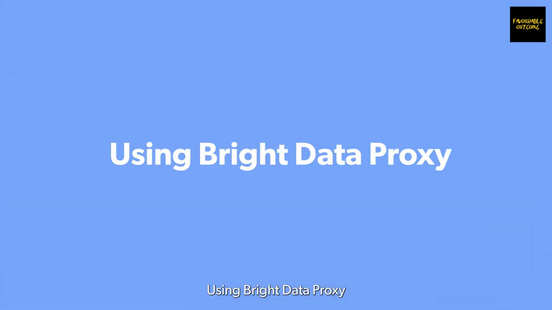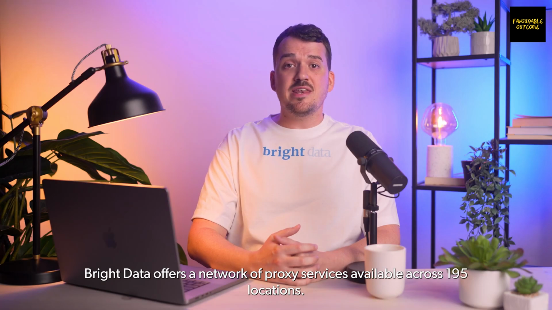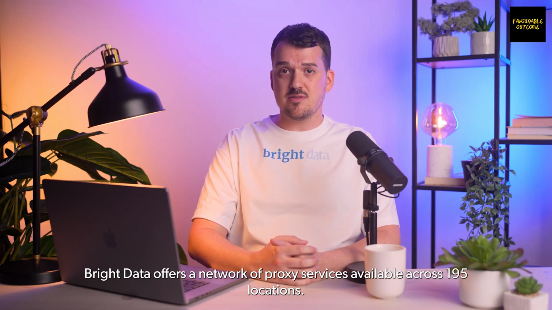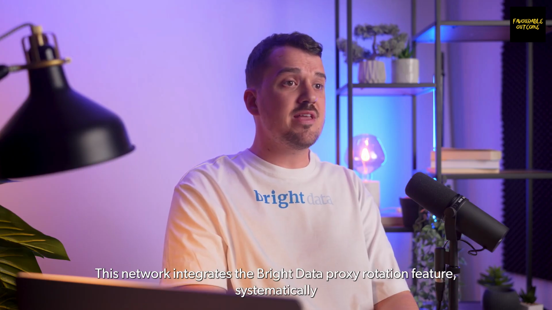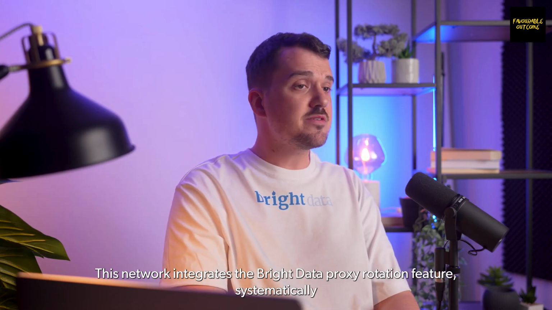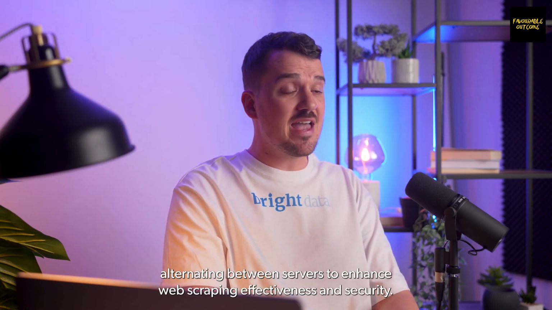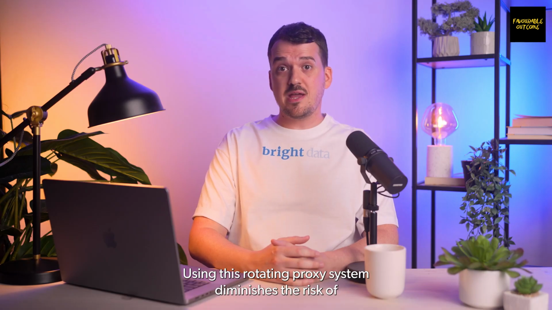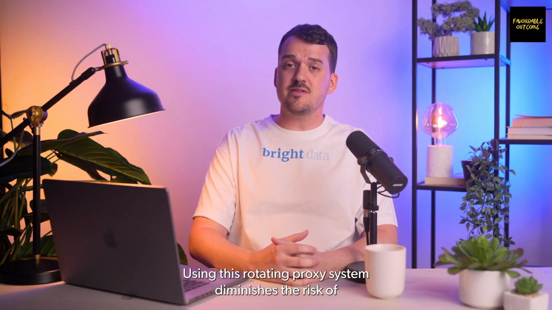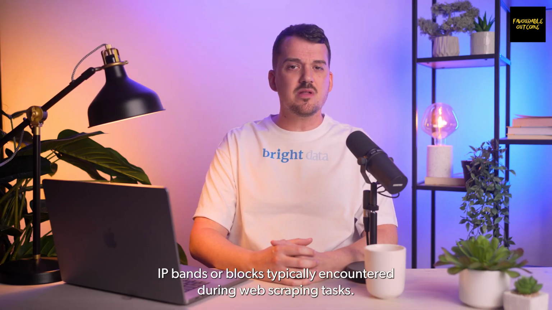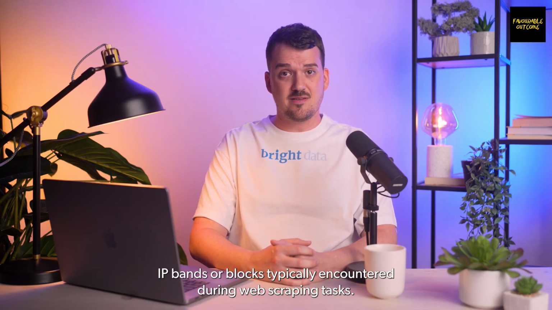Using Bright Data Proxy. Bright Data offers a network of proxy services available across 195 locations. This network integrates the Bright Data Proxy rotation feature, systematically alternating between servers to enhance web scraping effectiveness and security. Using this rotating proxy system diminishes the risk of IP bans or blocks typically encountered during web scraping tasks.